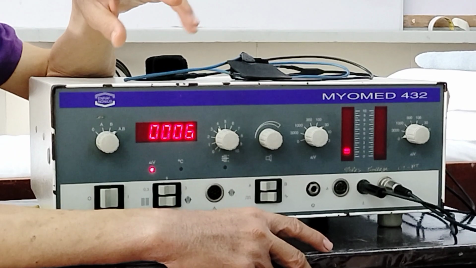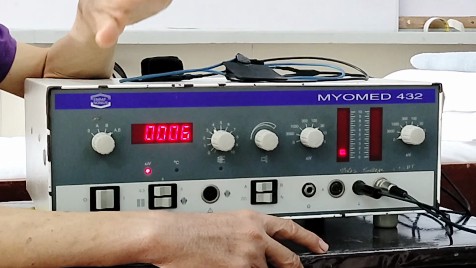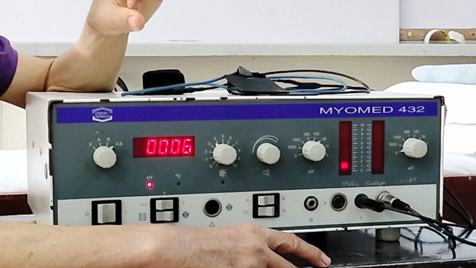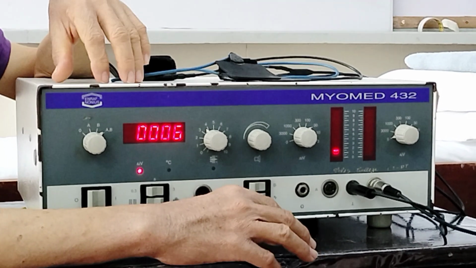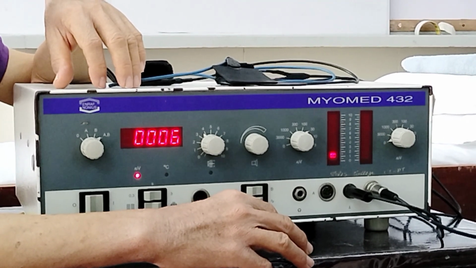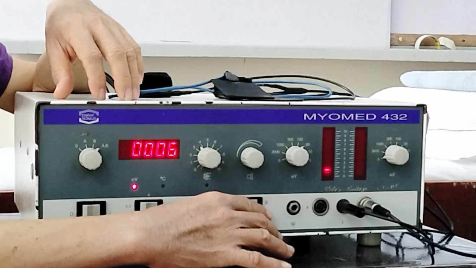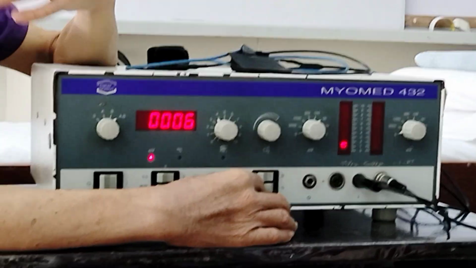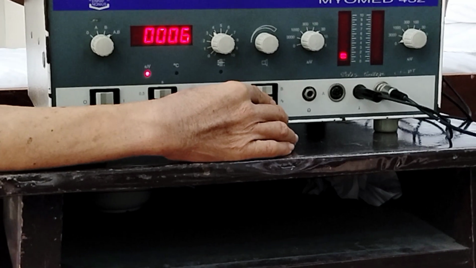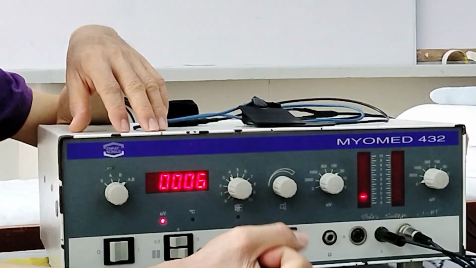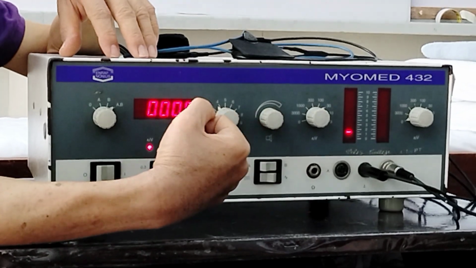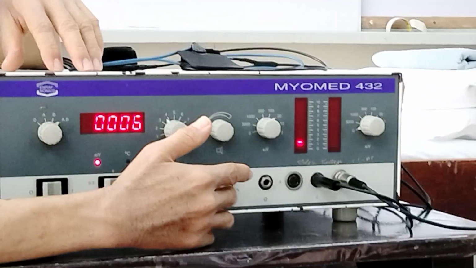The rectified signal sounds like tak tak tak tak. Usually with the auditory signal, you tell your patient, sir, I want you to contract the muscle or bend your wrist, and then you can hear a certain sound.